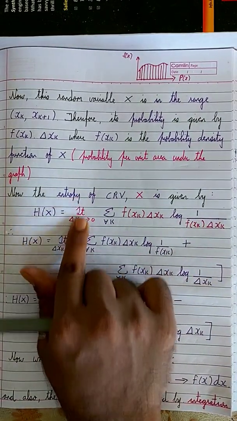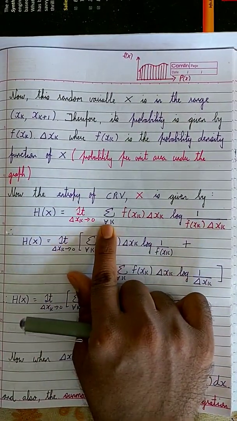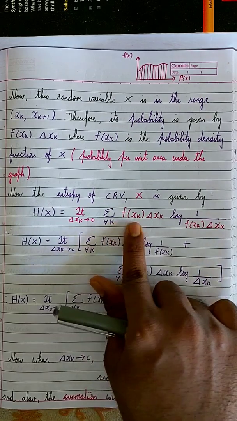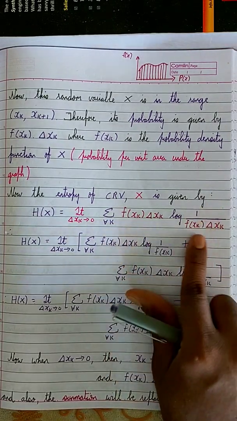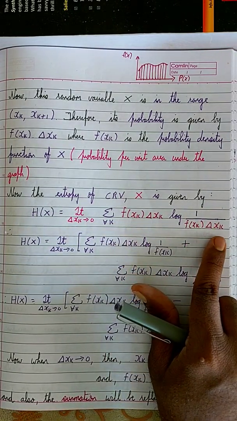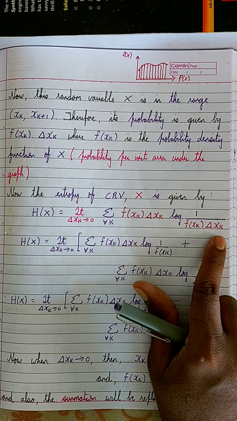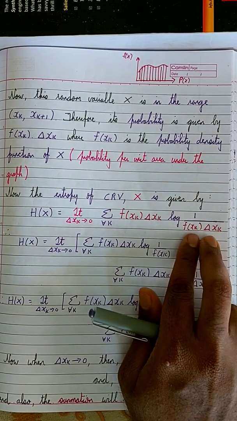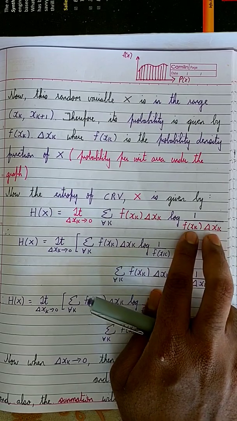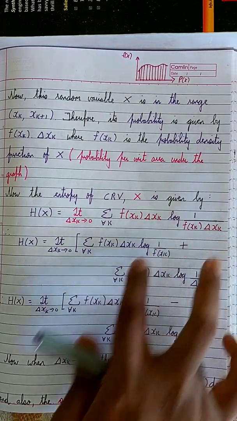So h of x is equal to limit as del x tends to 0, sigma for every value of k, f of xk del xk log of 1 by f of xk del xk. Okay. Now what I'm going to do is separate these two functions into two different terms.